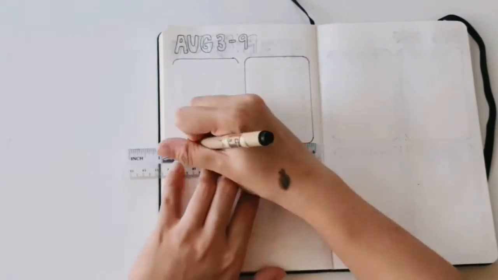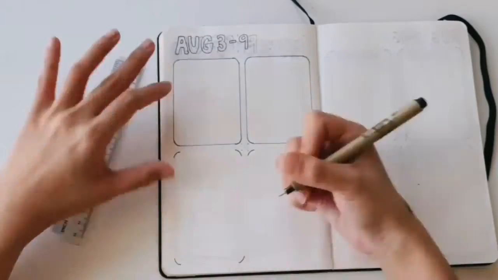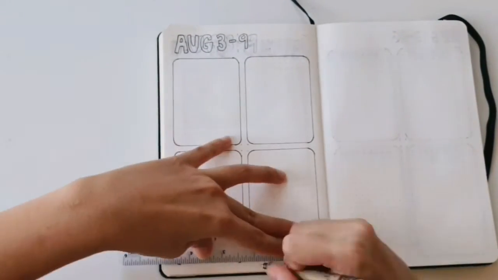Then I went to draw curved boxes to represent the to-do list and the 7 days of the week. Each page is separated into 4 boxes.